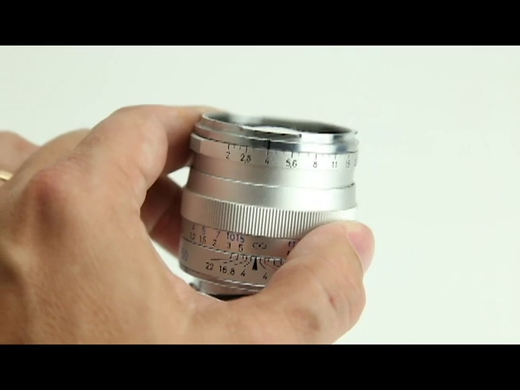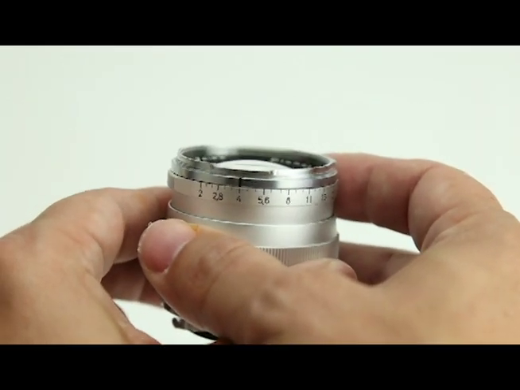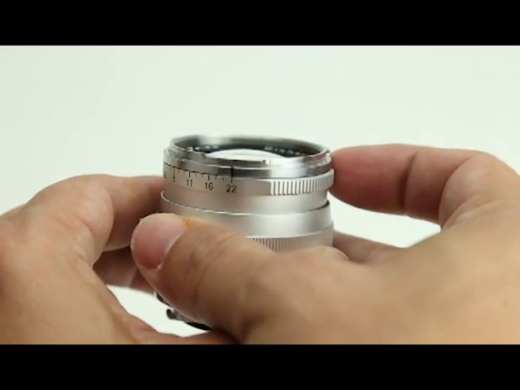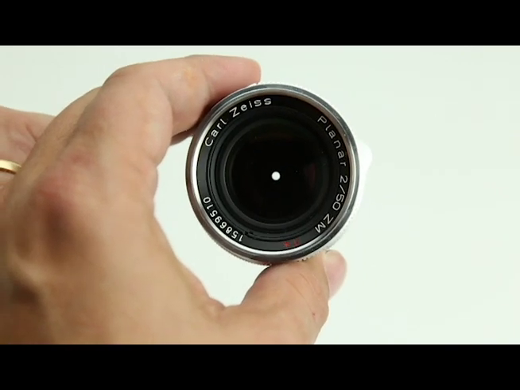Now we'll change the aperture to f22. Looking through the front of the lens, we can see the aperture blades have closed down, and the aperture has become much smaller. This will allow very little light through the lens.